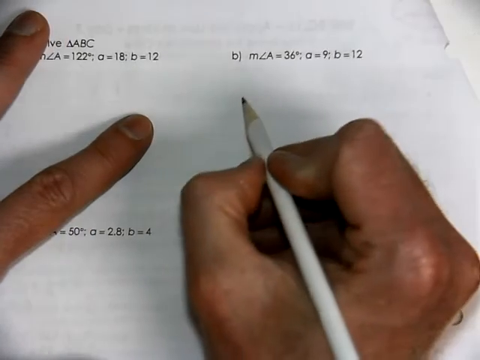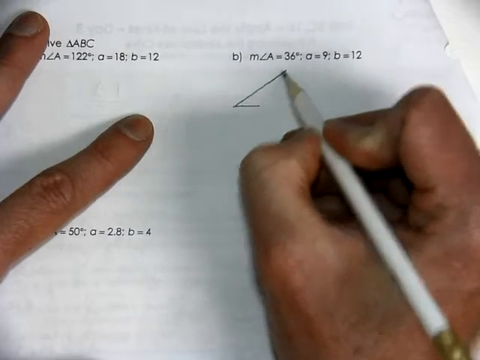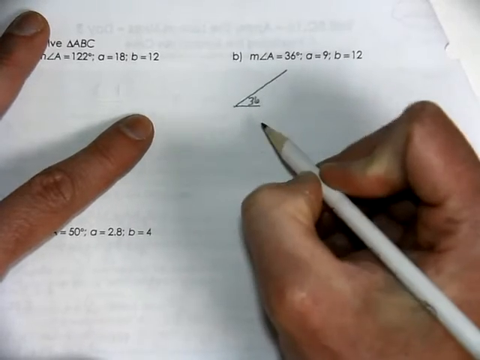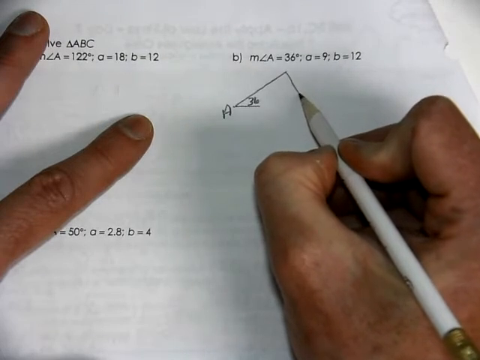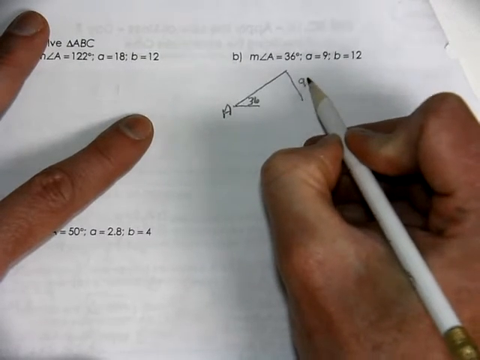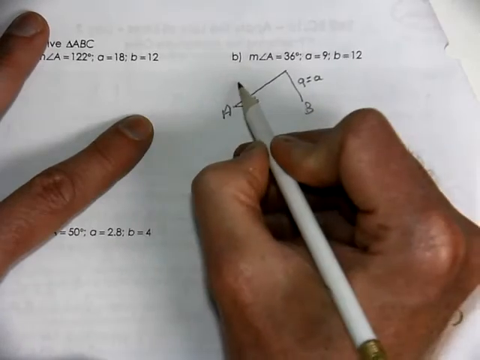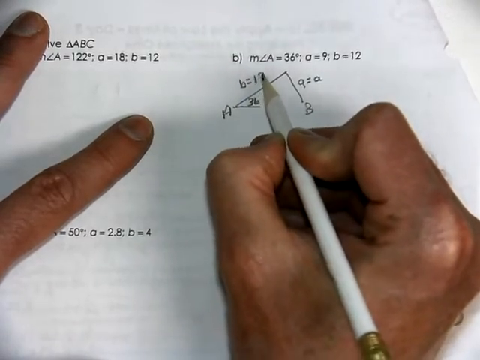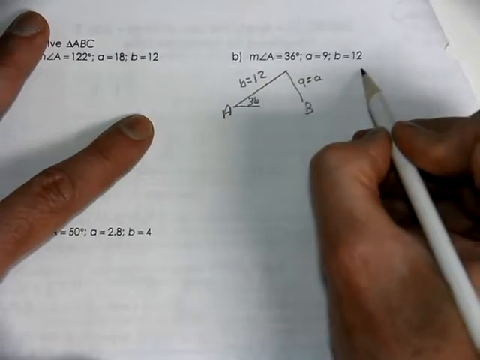All right, the first one I'm going to jump to is letter B. Let's see how this one works out. This is a 36-degree angle. It's letter A. Side A is 9. So angle B would be here, and this would have to be side B. Remember, we always want to put it in this order of side-side angle.